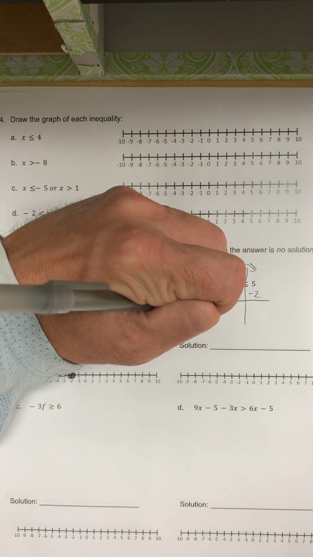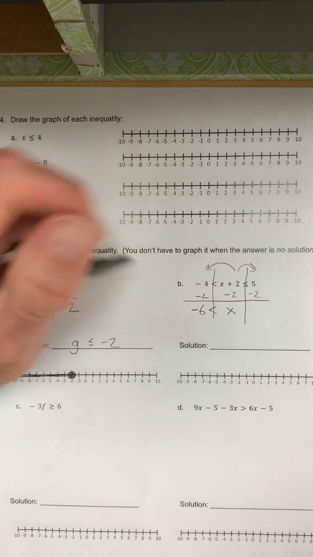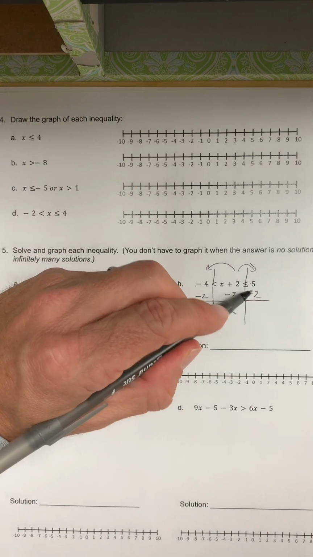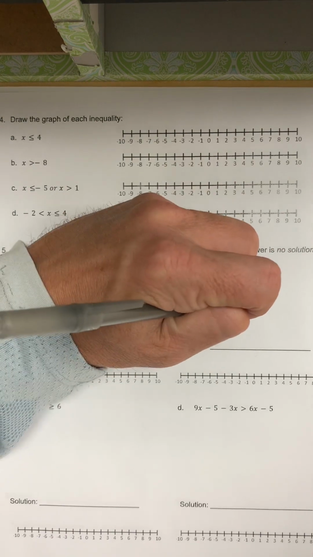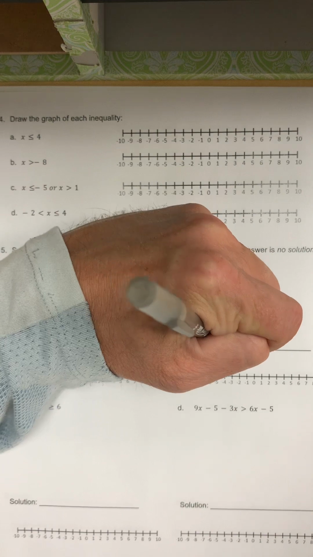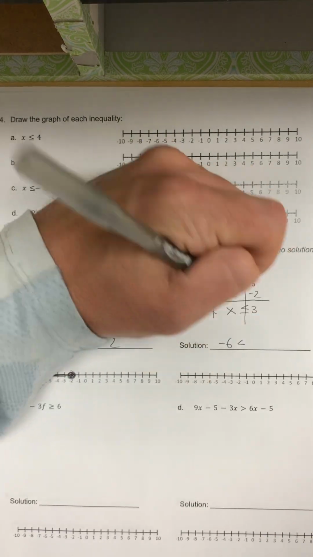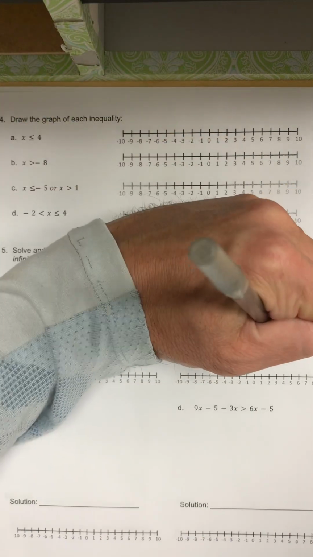Here's our symbol. The 2's cancel out now, so we just have an x right here. And 5 minus 2 is 3. Oops, forgot to bring this down. There we go. All right, so there's our solution. We'll write that right here. -6 is less than x, which is less than or equal to 3.